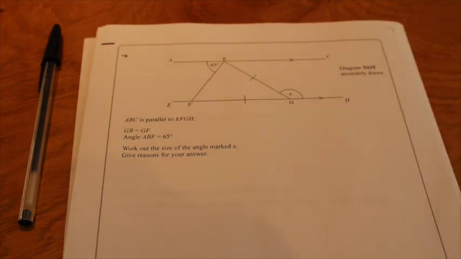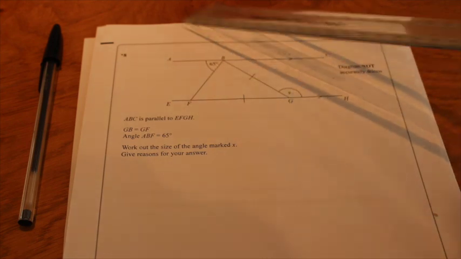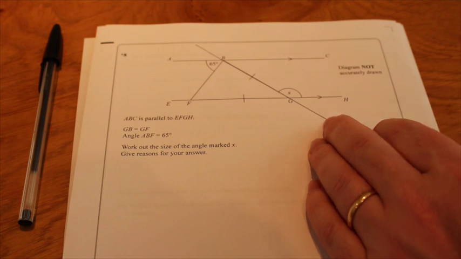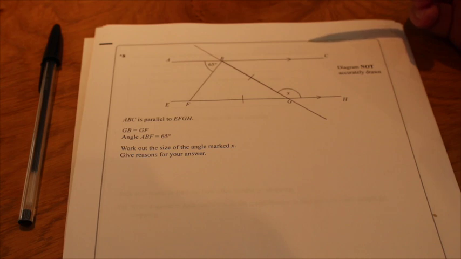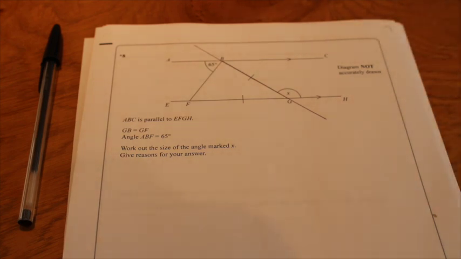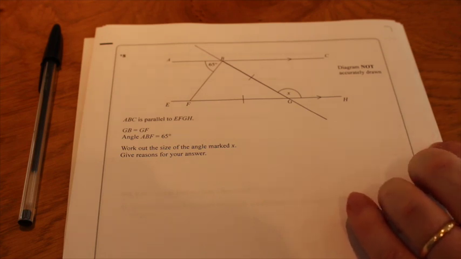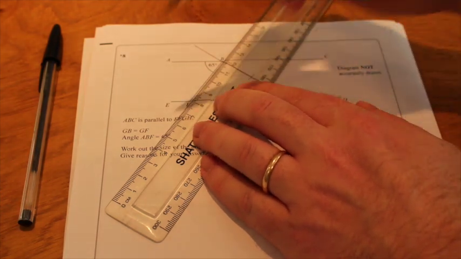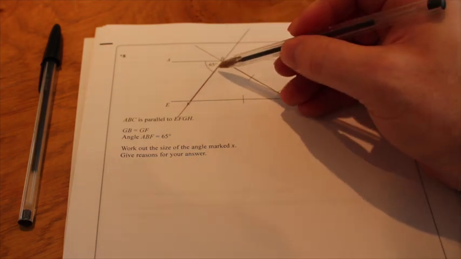Okay, this one here, you don't know what you're doing yet, but you do know that you are not going to look at the x, you're going to look at the 65, what you do know. You're going to work it through, but we're also going to extend the lines, because that may or may not help us, but we're going to do that anyway. So I'm going to look, where are we going to start? If I extend this line here as well. So we know that this is 65.